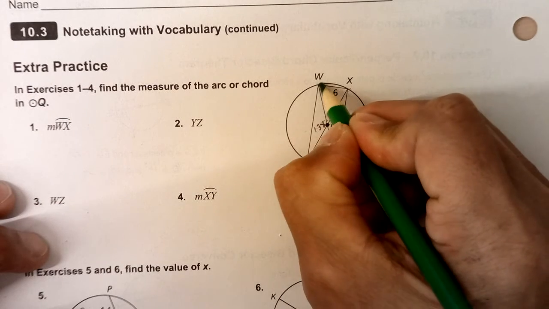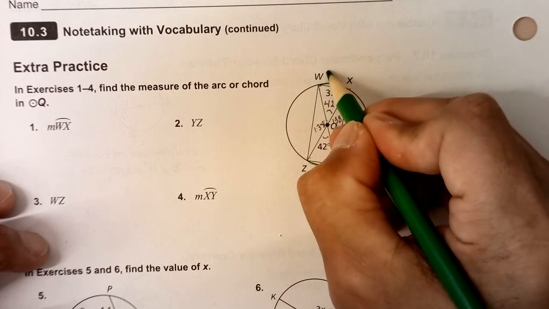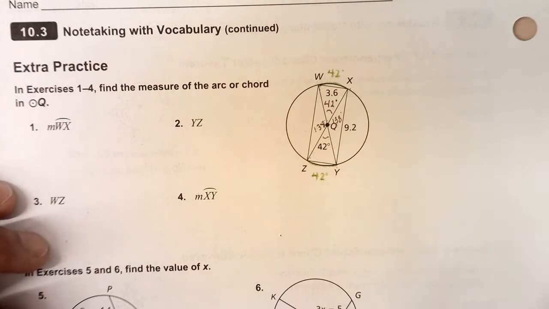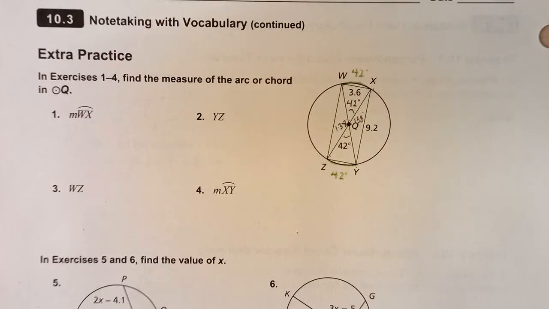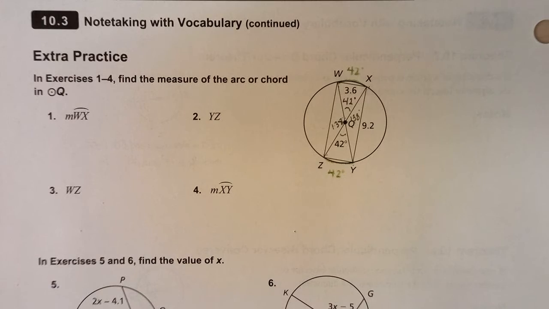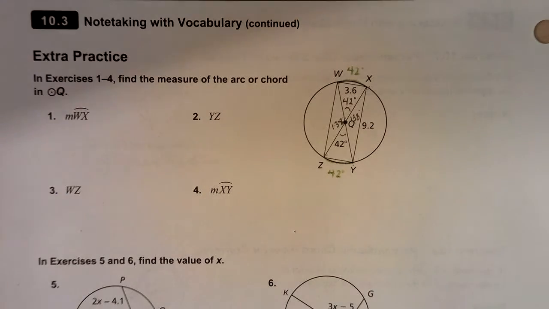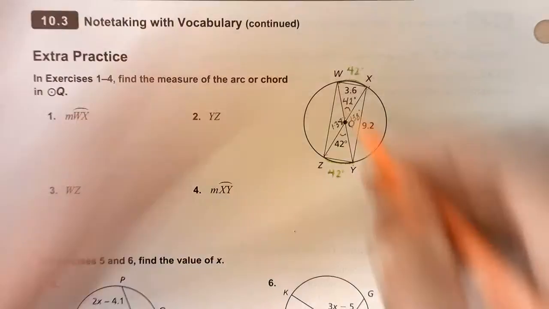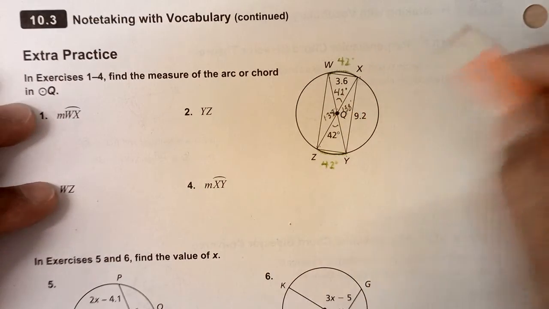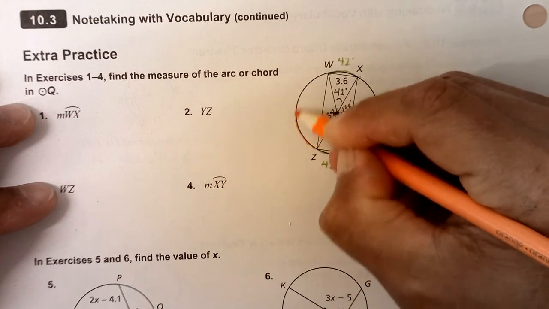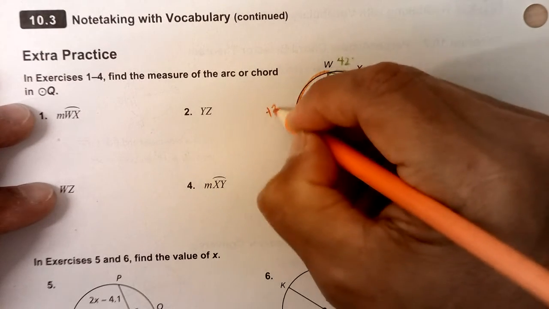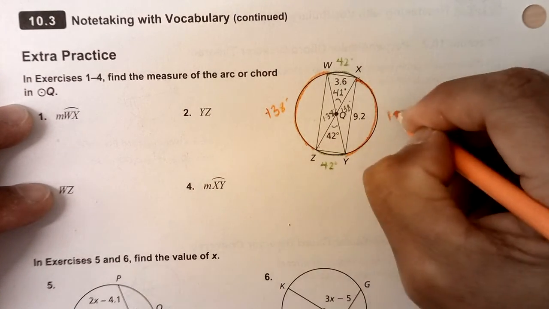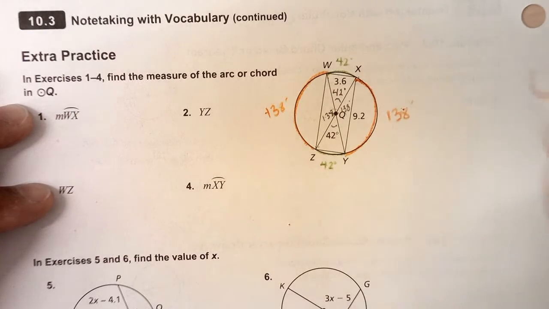The measure of arc WX should also be 42 degrees because angle WQX is a central angle. Arc WZ, since it's intercepted by the central angle WQZ, should be 138 degrees, and then arc XY should also be 138 degrees.